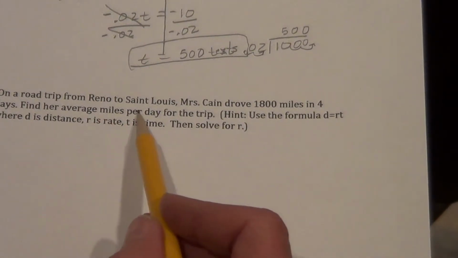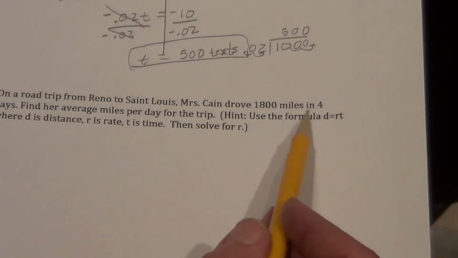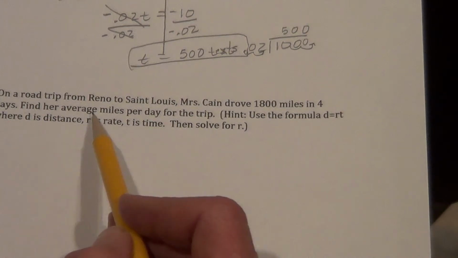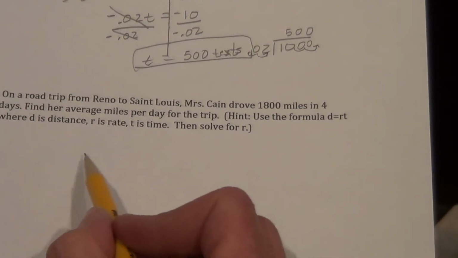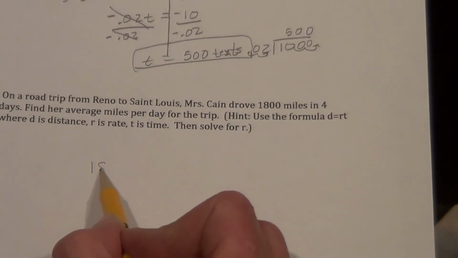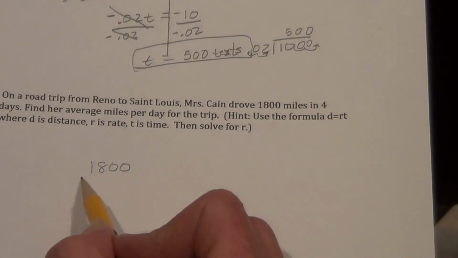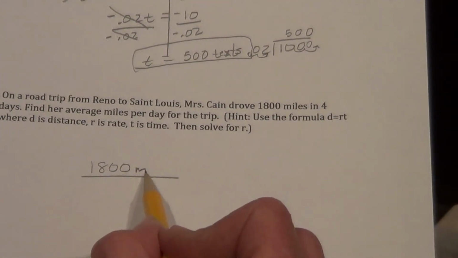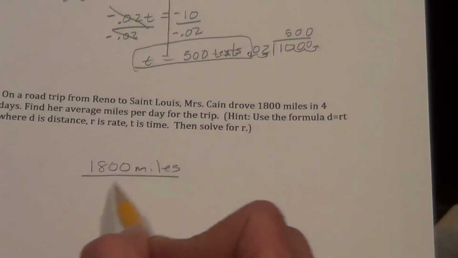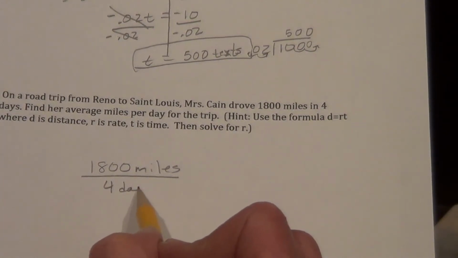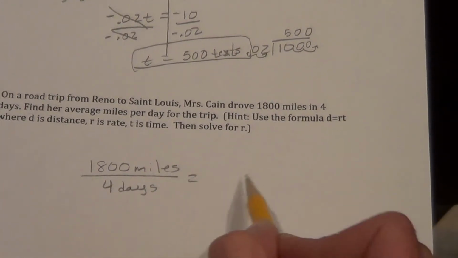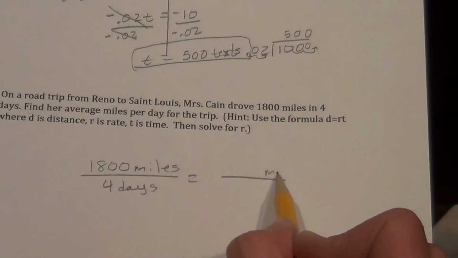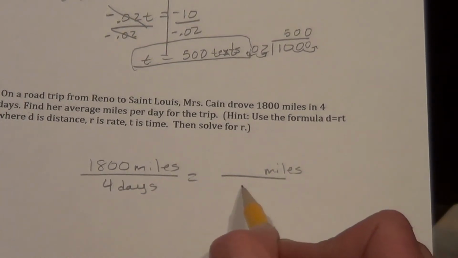On the road trip from Reno to St. Louis, Mrs. Kane drove 1,800 miles in 4 days. Find her average miles per day. So this is a rate, 1,800 miles, 4 days. And I'm asking you to switch it to a unit rate, which will be miles over 1 day.